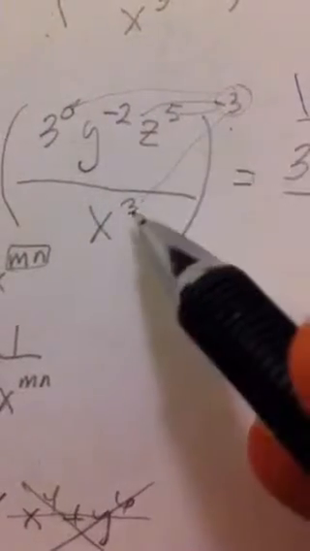For z, negative 3 times 5 is negative 15. And all of this is divided by x raised to the negative 3 times 3, which is negative 9. So this is really our new fraction.